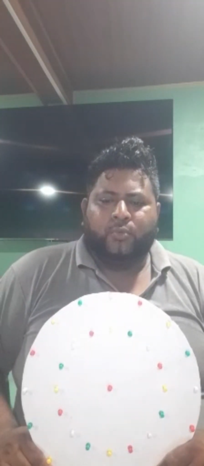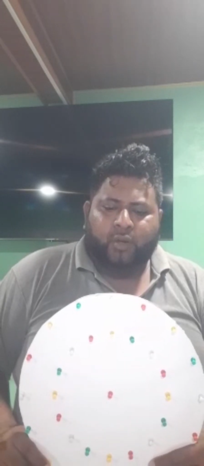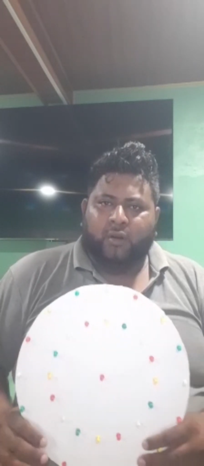Using a circular geoboard to teach plane shapes in grade 4 provides a fun, hands-on approach to exploring geometry. Students can form and identify various 2D shapes like triangles, squares, and polygons by stretching rubber bands around the pegs. We can form a triangle, we can form a rectangle, and we can even form a full circle.